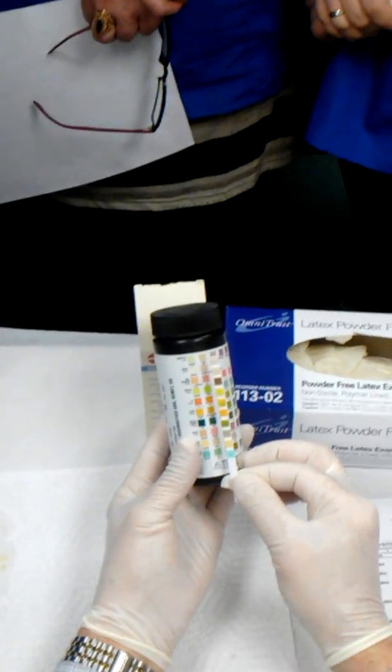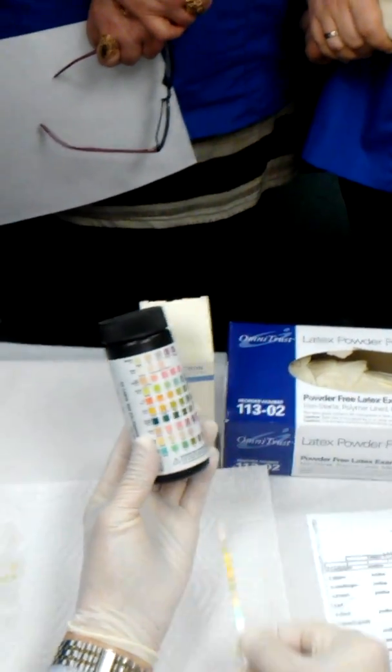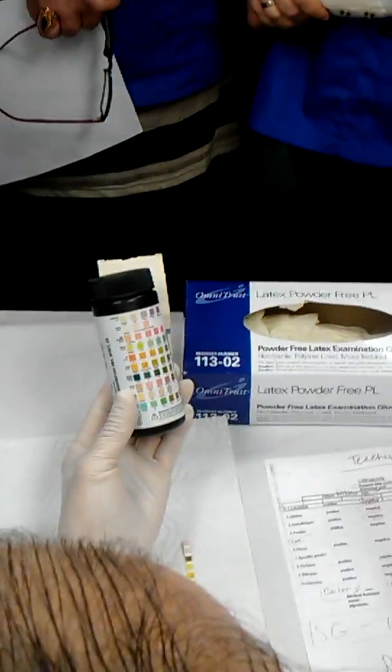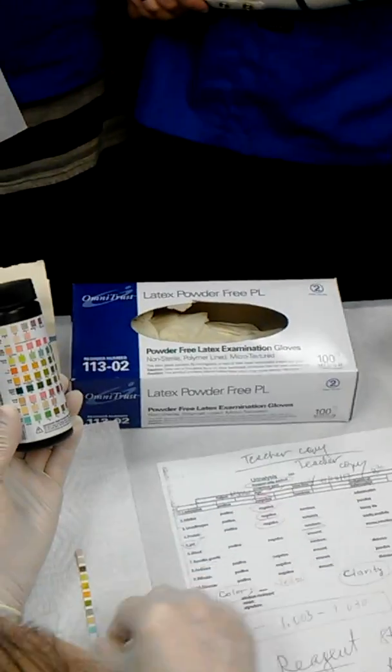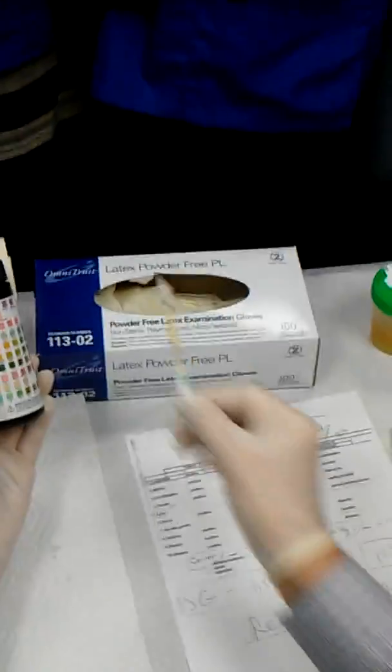Next is protein. Protein is this one, number 4, right? You see it's negative. So you write negative. Protein is negative. Next is pH. pH should be numbers, I told you. So it's number 5: 1, 2, 3, 4, 5.